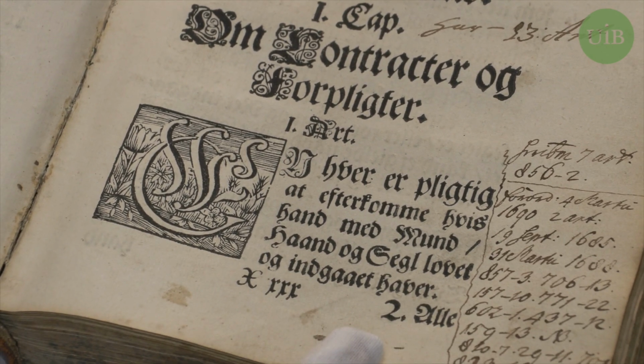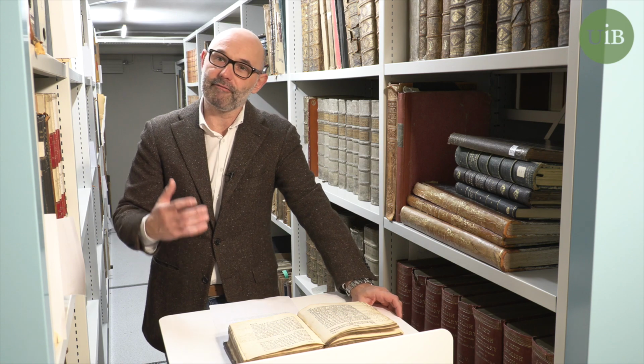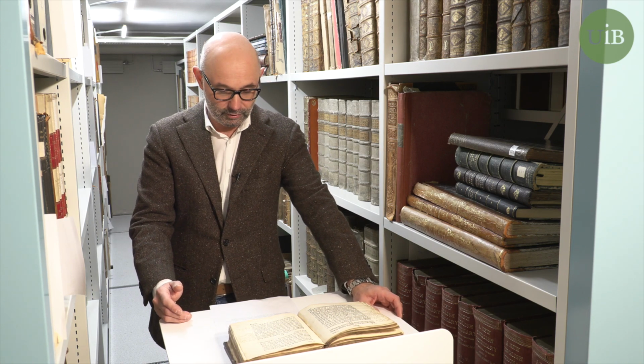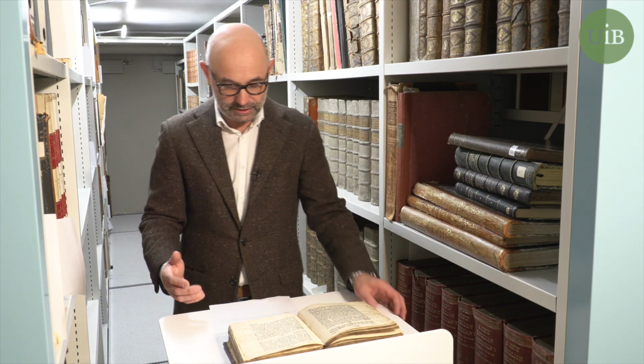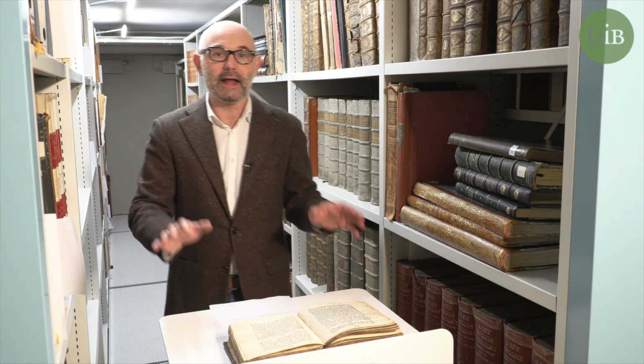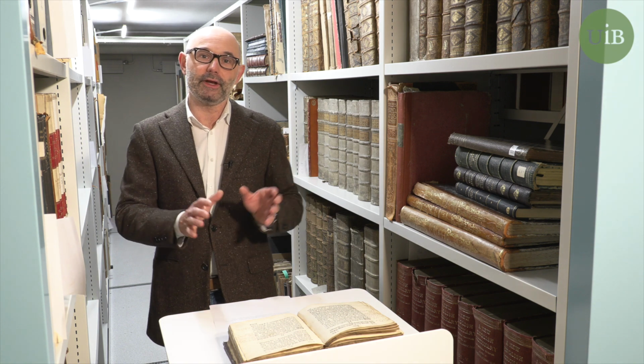This very book is based on a very new ideal of legislation and based on a new legal philosophy and goes into a very different context.